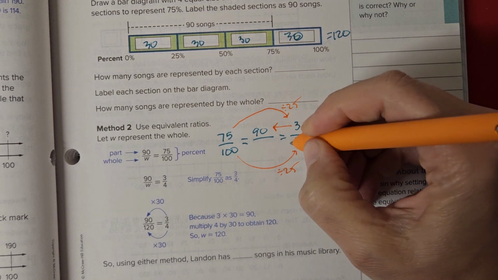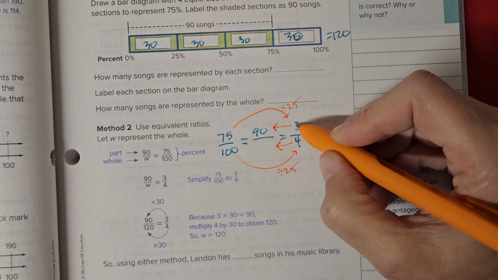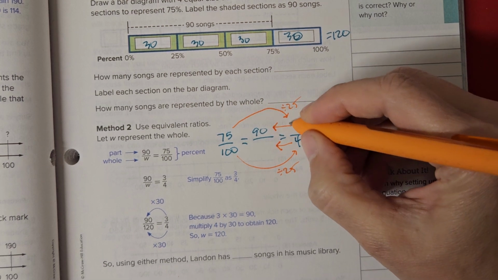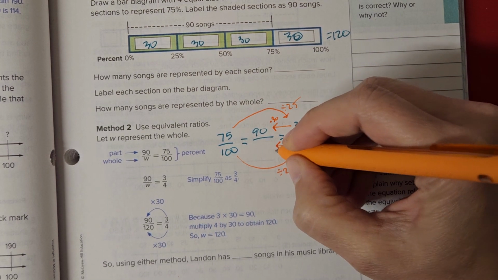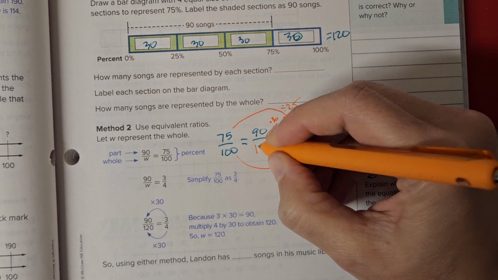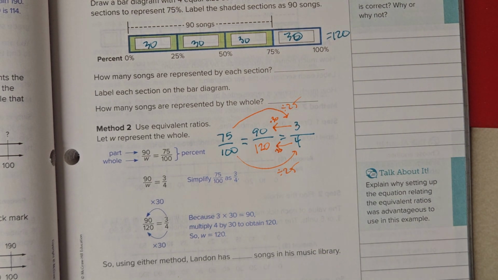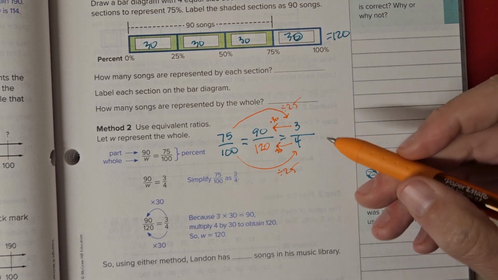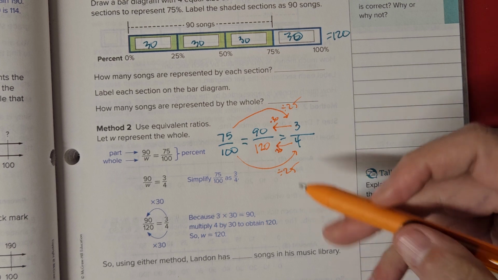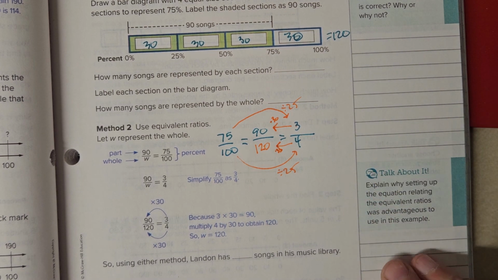Then we can get where we want. How do you get from 3 to 90? Times by 30, times by 30, and 4 times 30 is 120. Okay, this is the way we've done it before, in a table, or with a double line diagram. Okay, the mathematical way, like the algebra way.